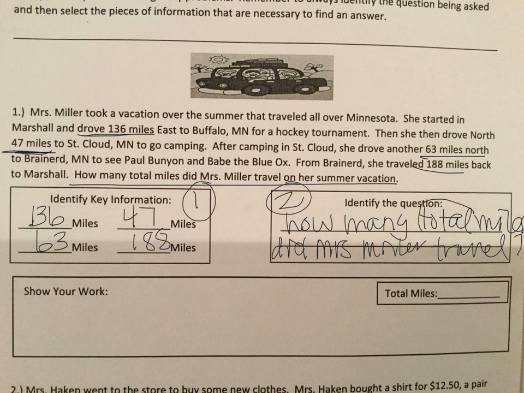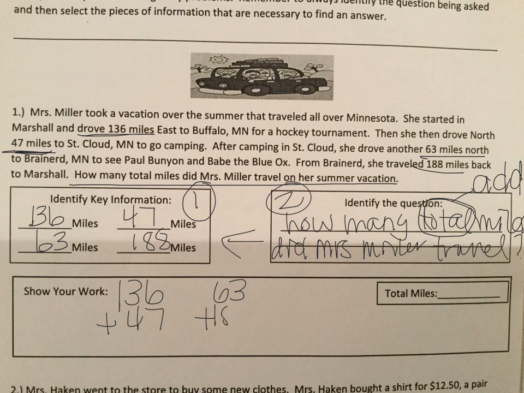Okay, and I see this word total. If I look back at that list that I showed you at the beginning of the video, I can see that total means I need to add. So now I know what to do with this information over here. I'm going to add 136 plus 47, and 63 plus 188. I'm just going to break it up into 2 problems because I don't have enough room. But you could certainly add all 4 at the same time.